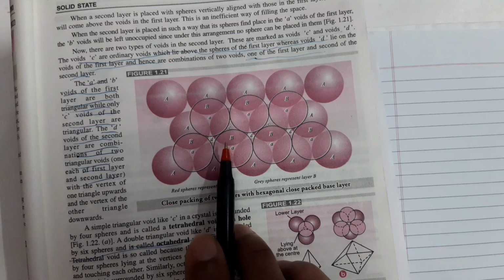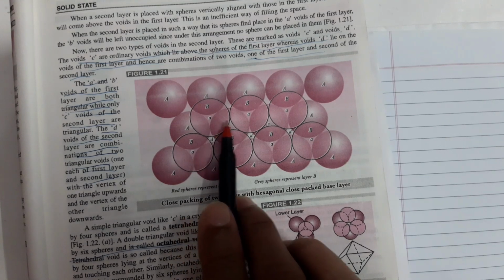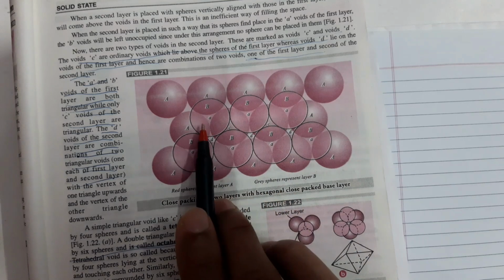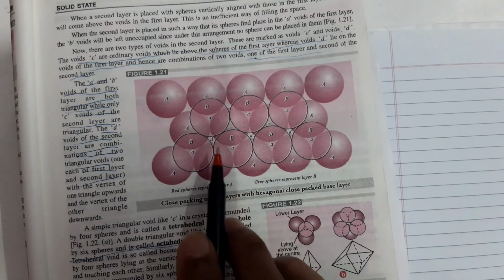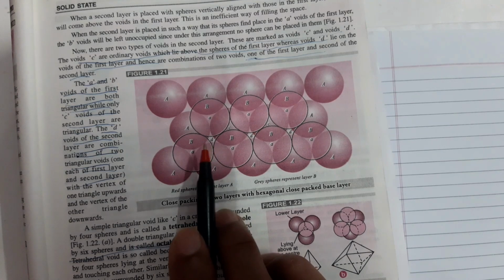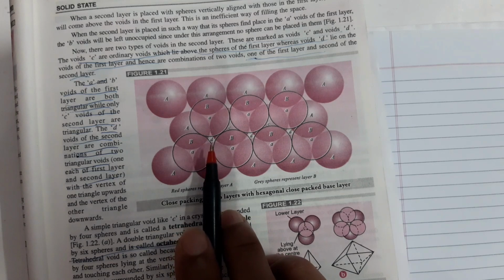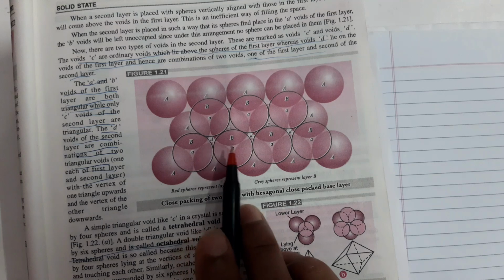Do you understand? Again I am repeating. You see, these are one type of voids, A, and these voids are covered by 4 spheres. But to cover the other type of voids, we need 4 layers. 4 layers means it requires 6 spheres. First layer, second layer, third layer, fourth layer. Therefore these are known as octahedral voids. Okay, students.